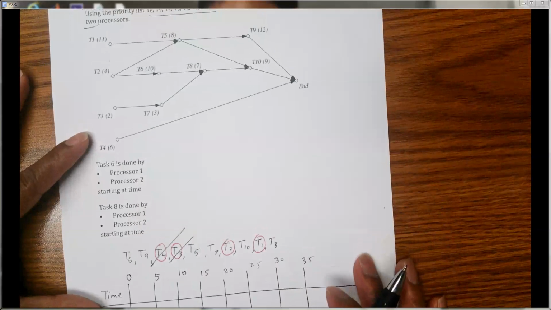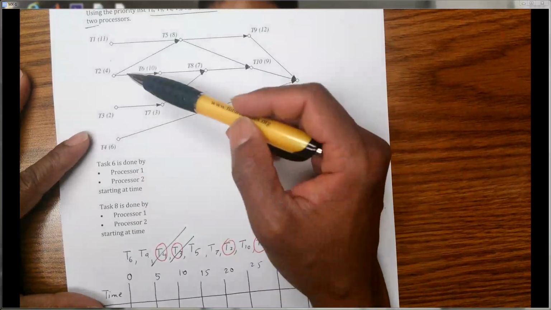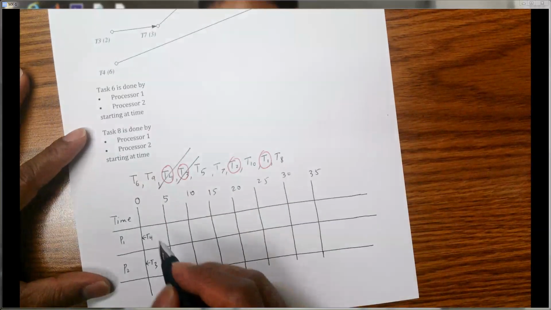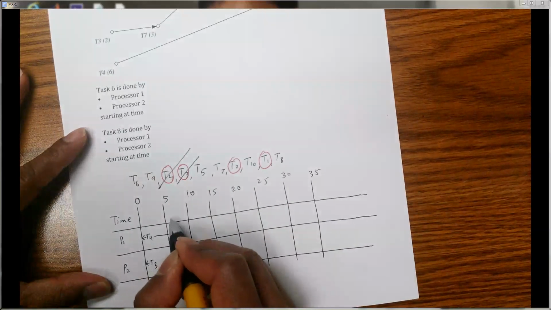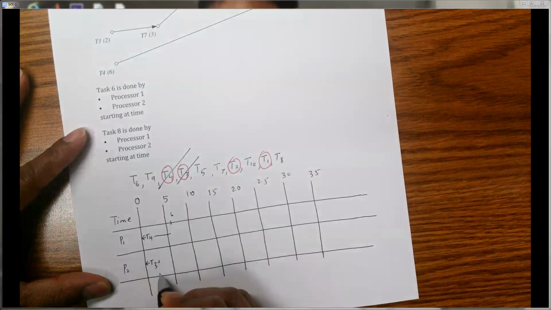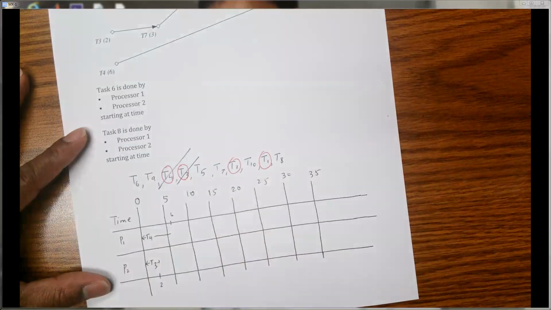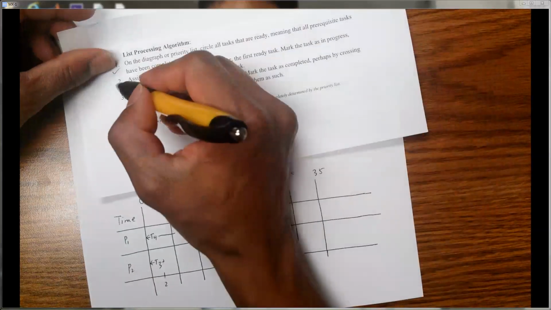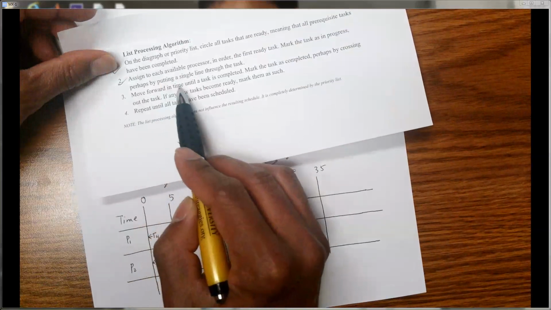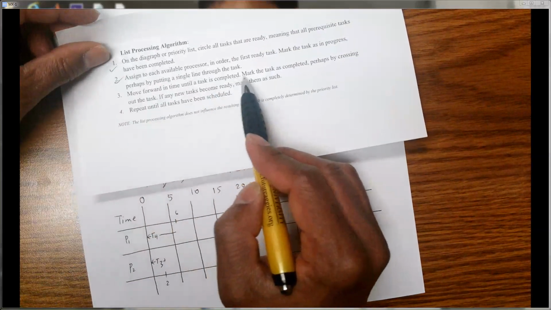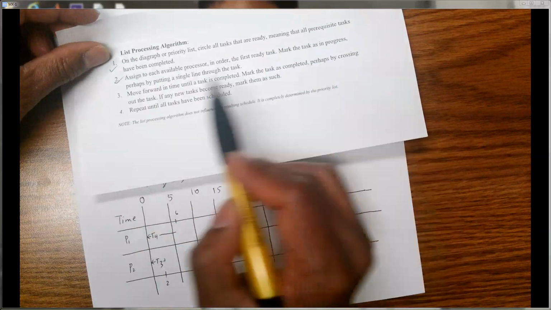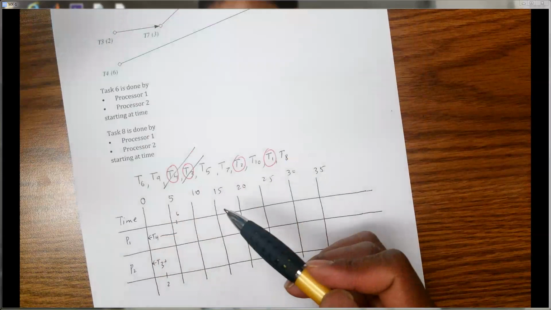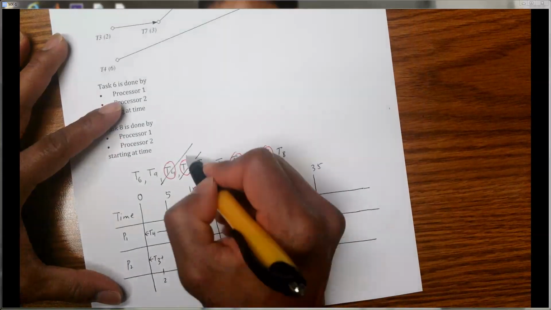By looking at this diagram, I can see that T4 takes 6 days and T3 takes 2 days. So 6 days goes up to this point, and 2 days means just here. Going further under this list processing algorithm, move forward in time until a task is completed. Mark the task as completed, perhaps by crossing out the task. If any new tasks become ready, mark them as such. So on day 2, T3 will be done.